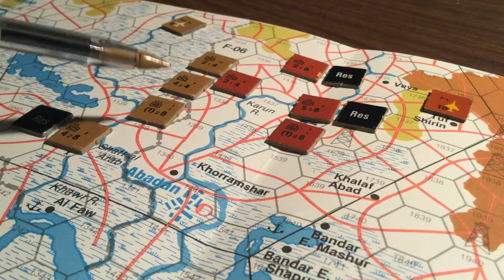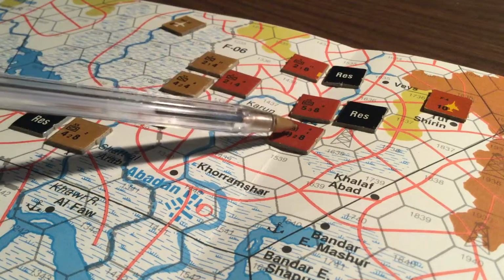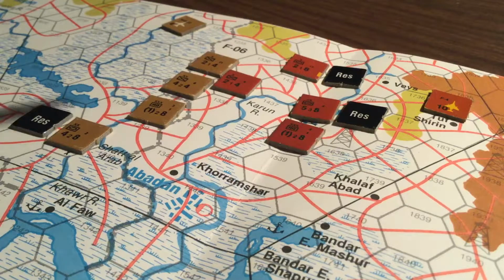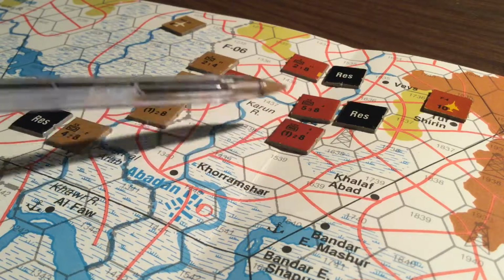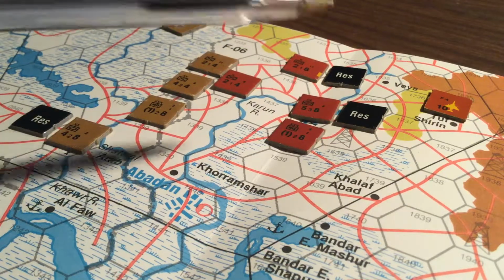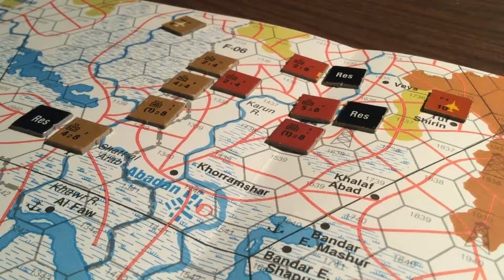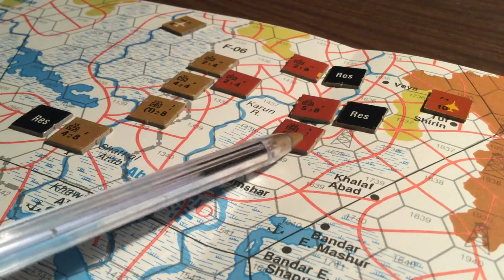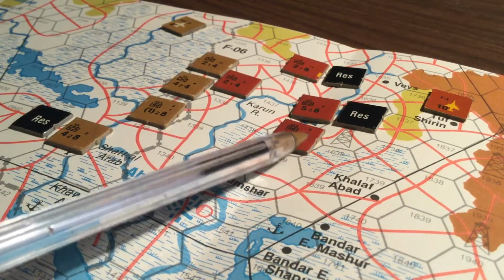Now, in addition to that, you've got headquarters. Here's an Iraqi headquarters and an Iranian headquarters. And Iranian and Iraqi headquarters units are able to put units in reserve. These reserve markers are put on these units prior to the beginning of the action stages, at the beginning of a turn. A headquarters can have a number of reserve units equal to the reserve number.